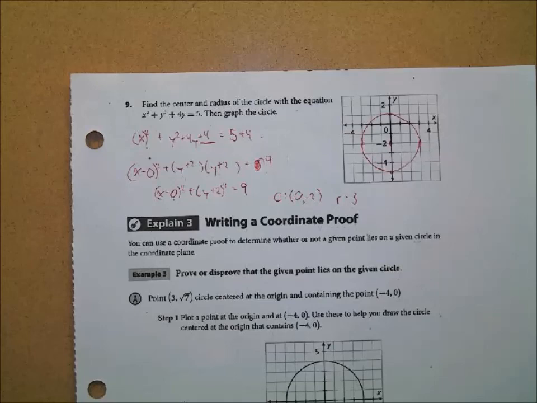And 19 through 23, those are all true-falses, but do be prepared to explain why something's false. Be prepared to explain why something's false. So there is your assignment.